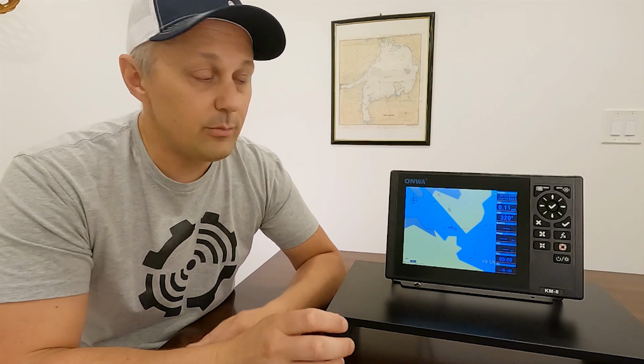One of the last things I wanted to touch on in this video is a unit that Onwa makes called the KM8X. Now the X model has all the functions built into it. So not only do we have a sonar port on it, we also have an AIS port. We have GPS, we can plug radar into it. We have all the networking abilities on that unit as well. What you can really do with this KM series is customize what you need.